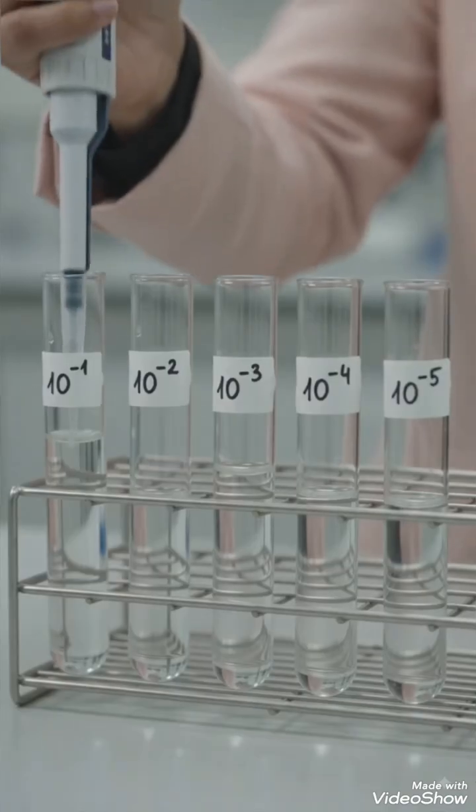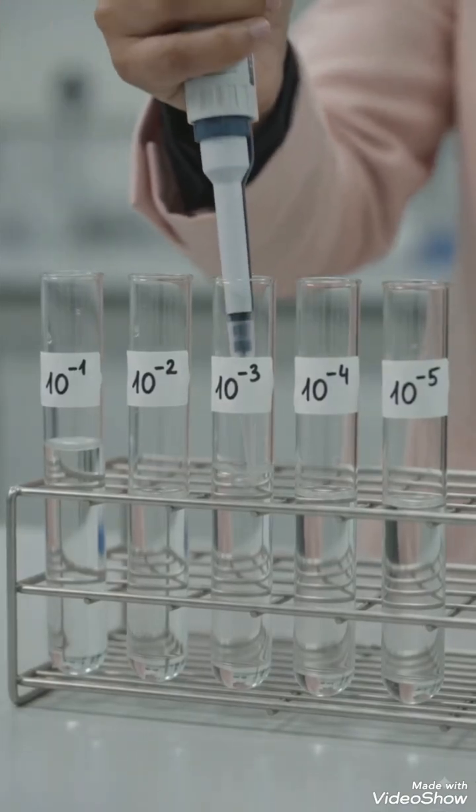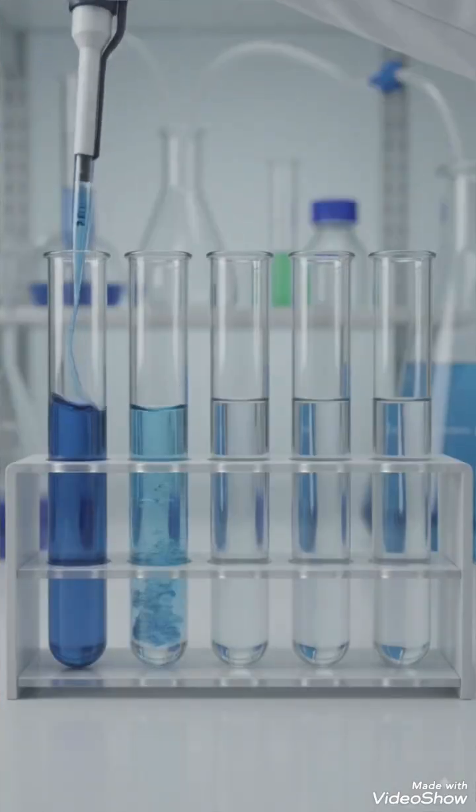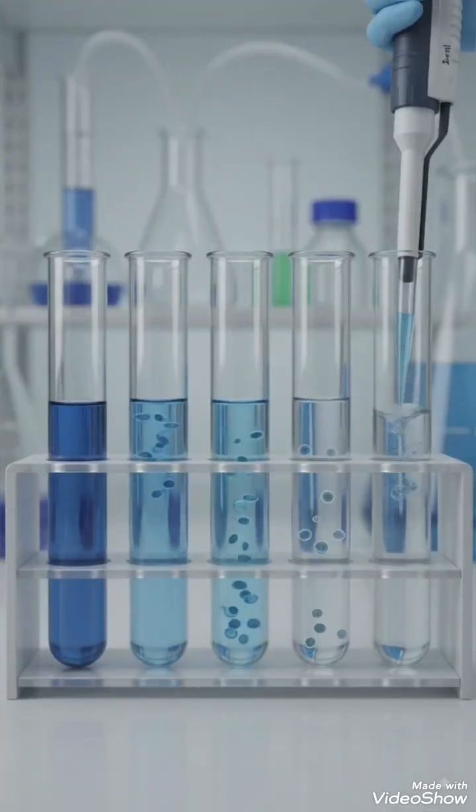Transfer 1 milliliter from the first dilution into the next tube containing 9 milliliters of diluent. Mix thoroughly. Repeat the process until the required dilution is achieved. Each transfer reduces the microbial concentration by 10 times.